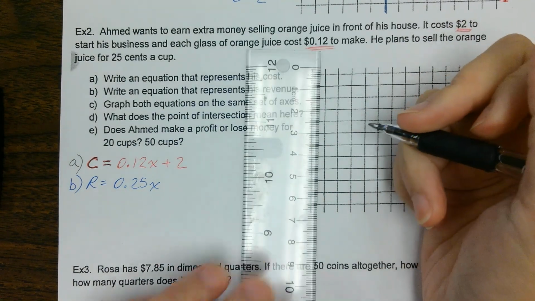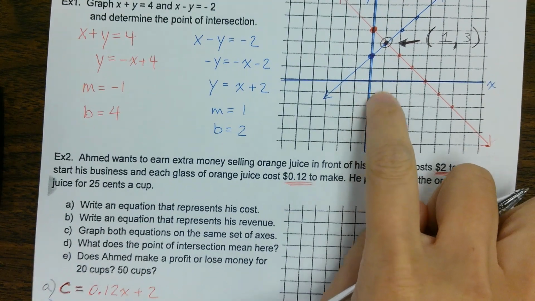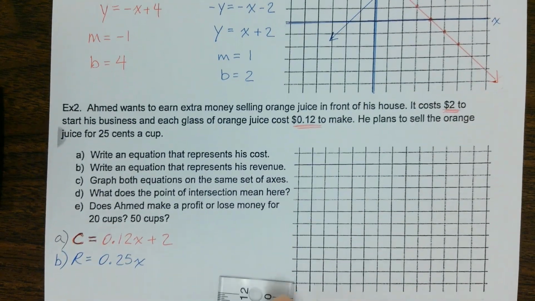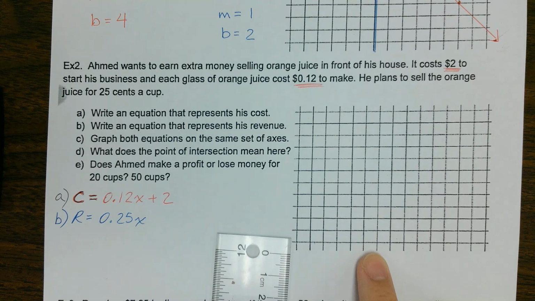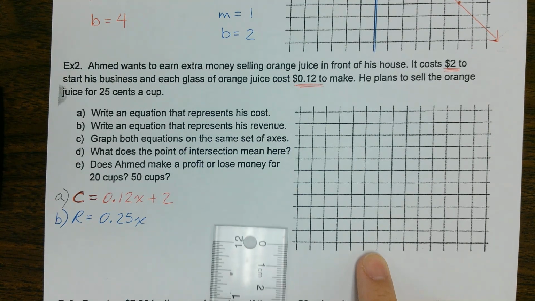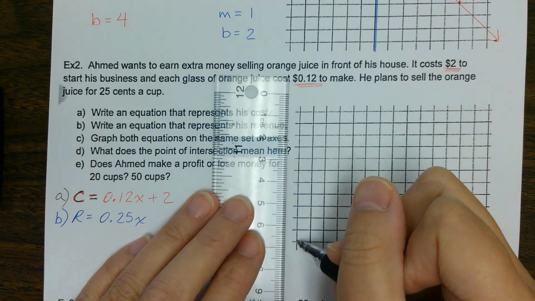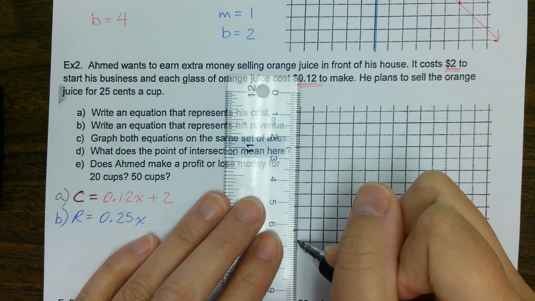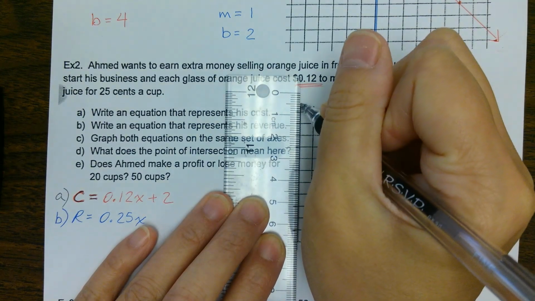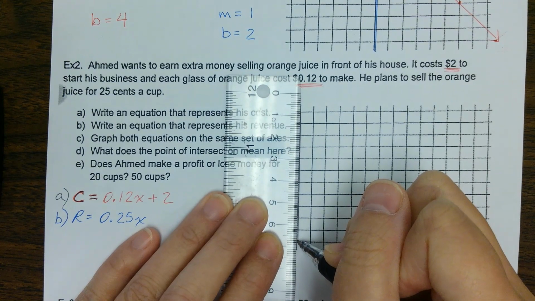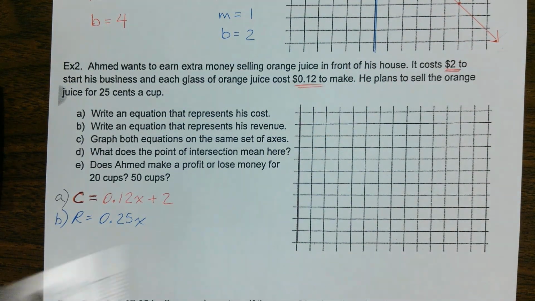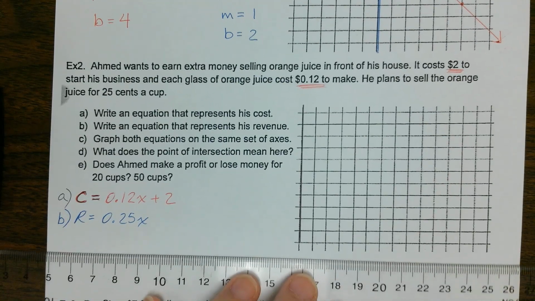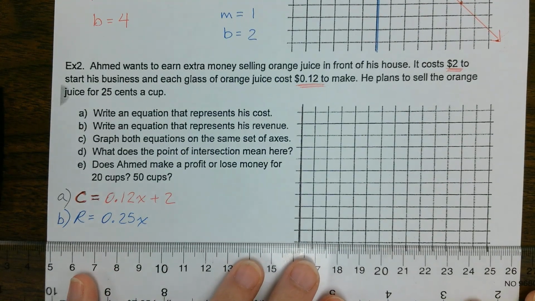Graph both on the same set of axes. Okay. So should I do a T graph like this for this question? Should I do an L graph or a T graph? L. Why L? It's positive. Can you make negative orange juice? Excuse me, I would like -5 orange juice, please. Exactly. So you can't make negative cups of orange juice.